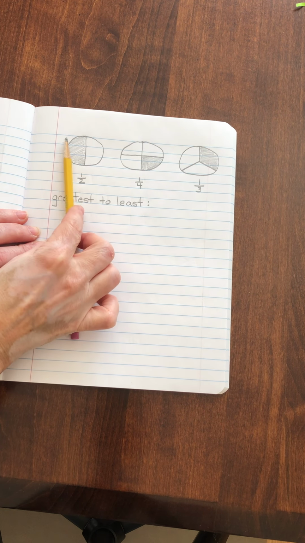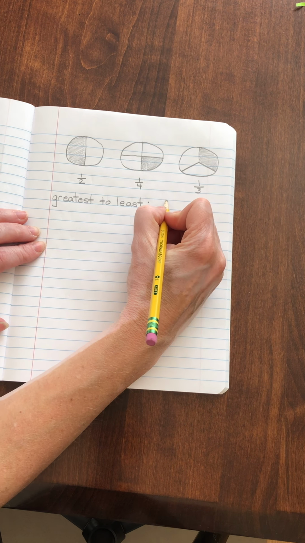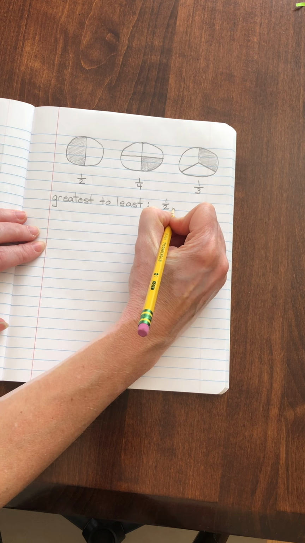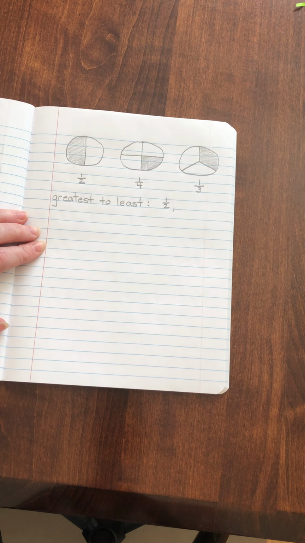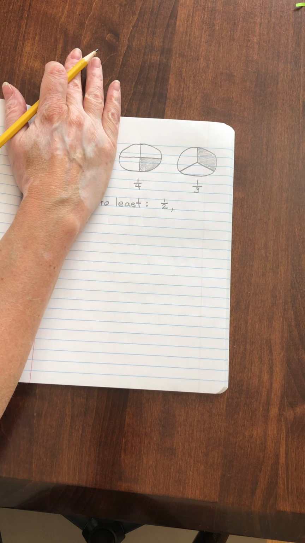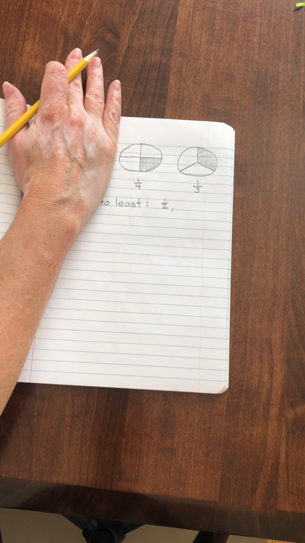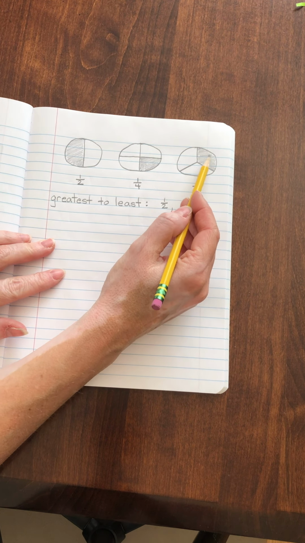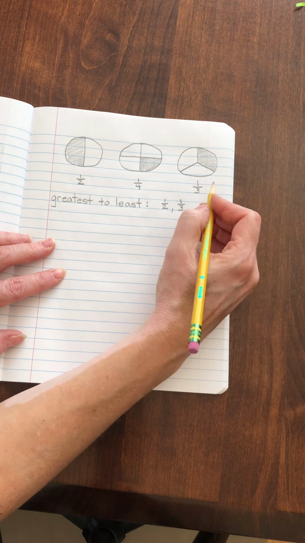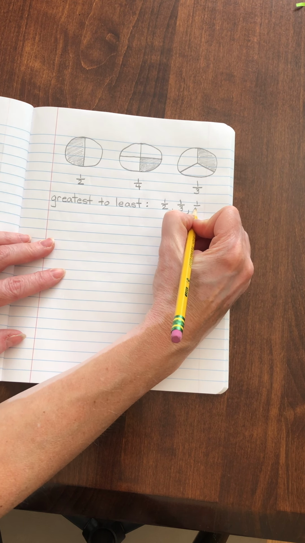This one does. It says half of the pie gets circled. So the greatest one is 1/2. Okay, put a comma there. Which one has the next largest amount shaded? Is it the 1/4 or the 1/3? It is the 1/3, has more area of it shaded. It's a bigger piece of the pie. Put a comma. And so then what is our smallest amount here? It's the only one left, so please write that down, 1/4.